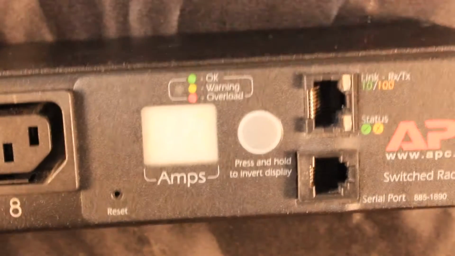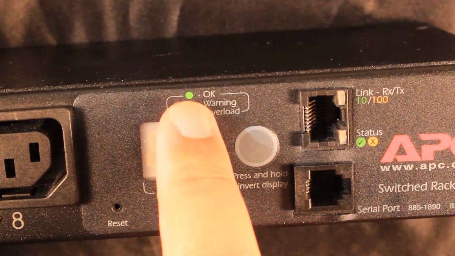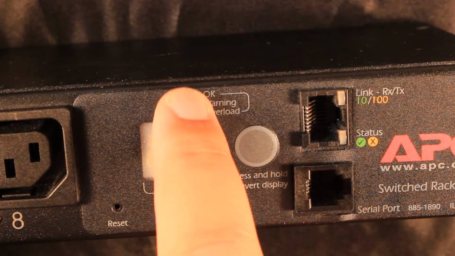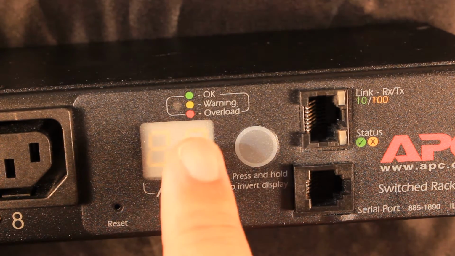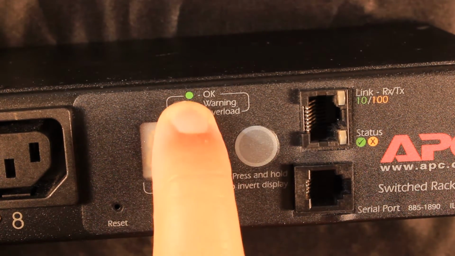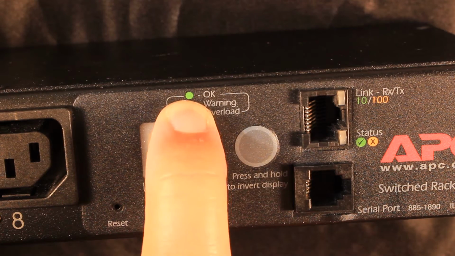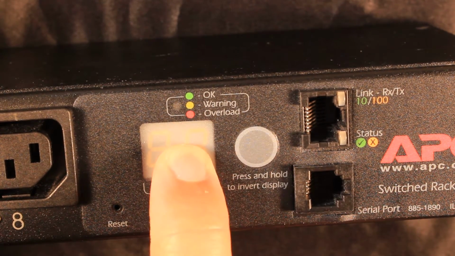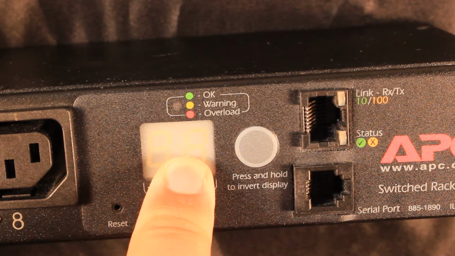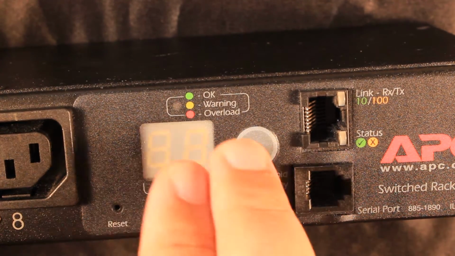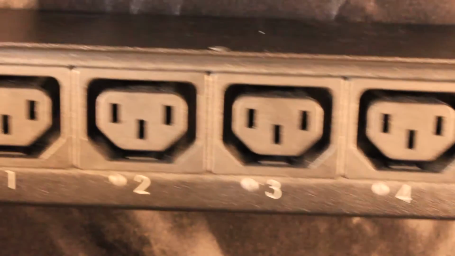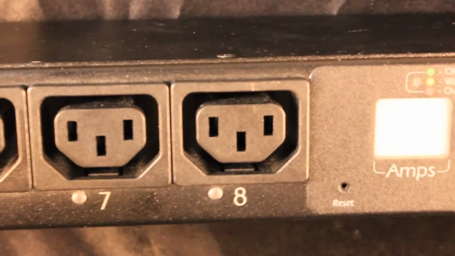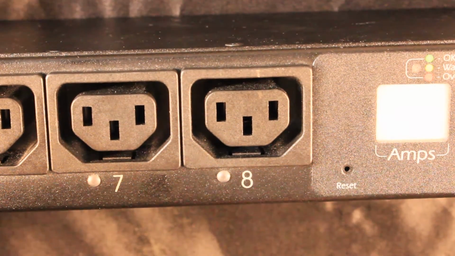In addition to that, there are also 3 LEDs in the front. The good thing is, when the OK is lit green, the switch is not overloaded; it can maximally switch up to 12 amps combined. So all these 8 ports share a maximum of up to 12 amps at 230 volts AC.